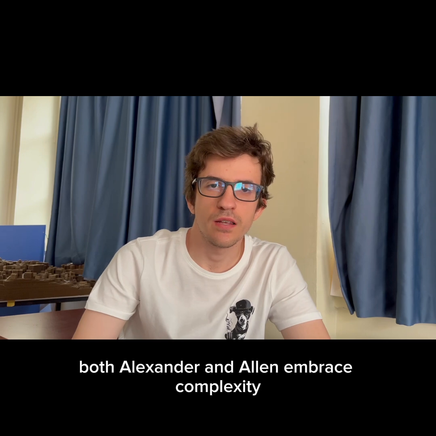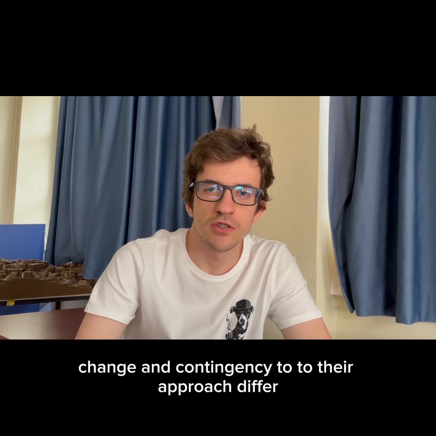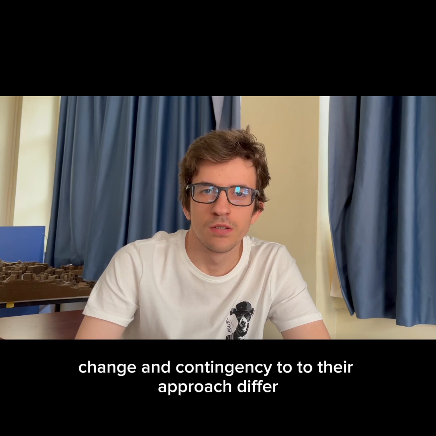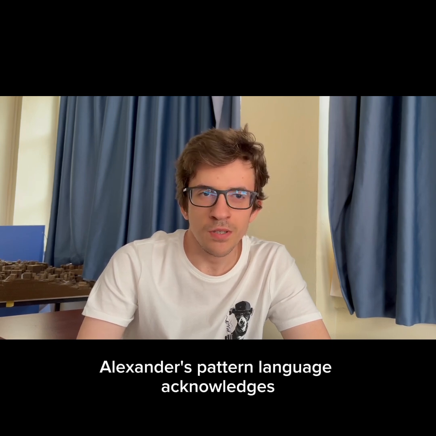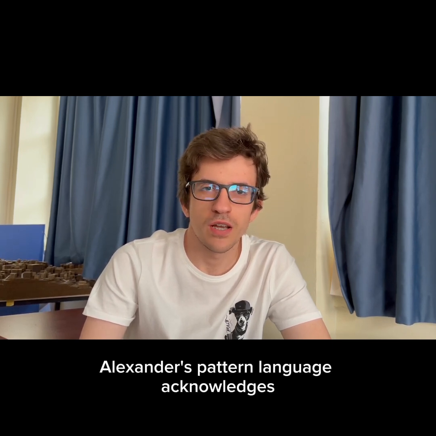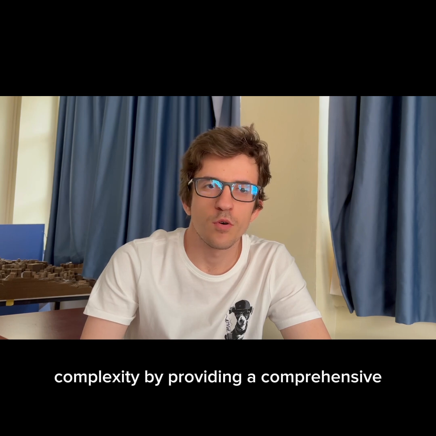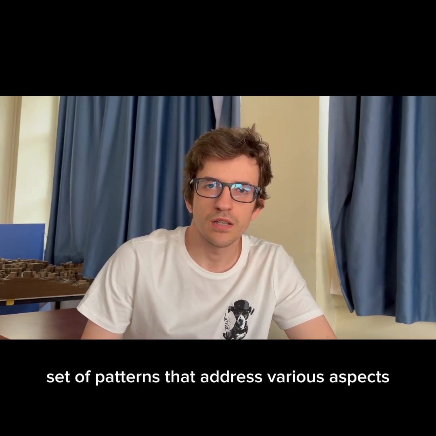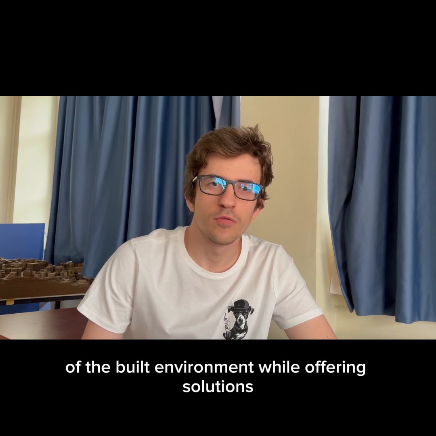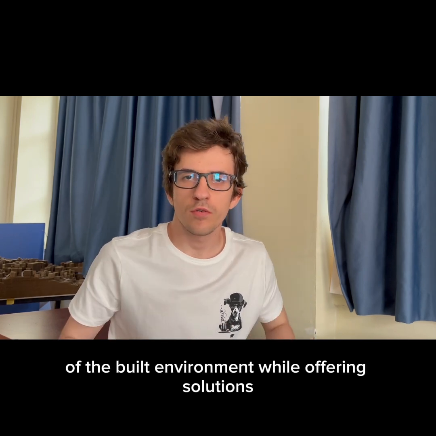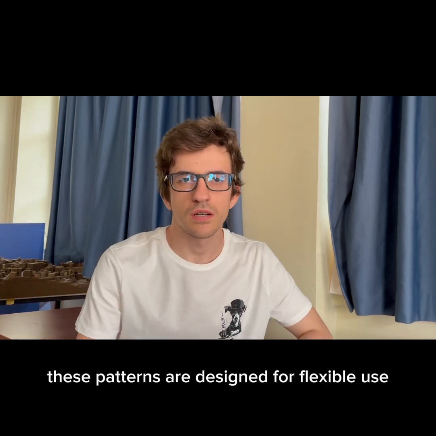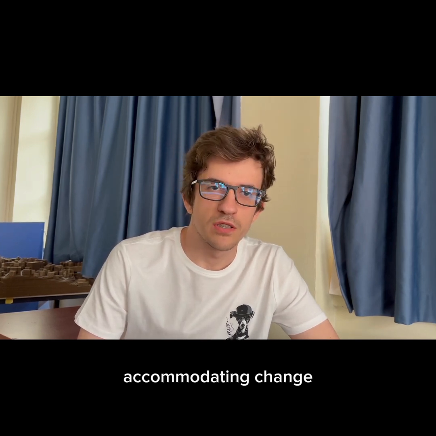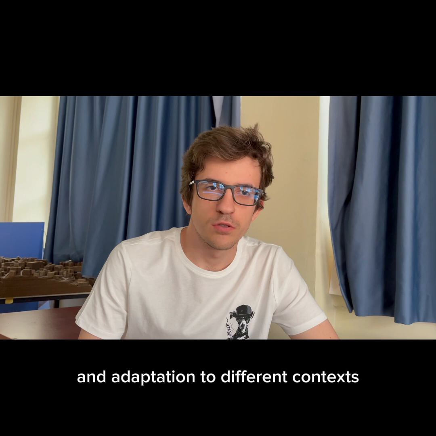Both Alexander and Allen embrace complexity, change, and contingency, though their approaches differ. Alexander's pattern language acknowledges complexity by providing a comprehensive set of patterns that address various aspects of the built environment. While offering solutions, these patterns are designed for flexible use, accommodating change and adaptation to different contexts.